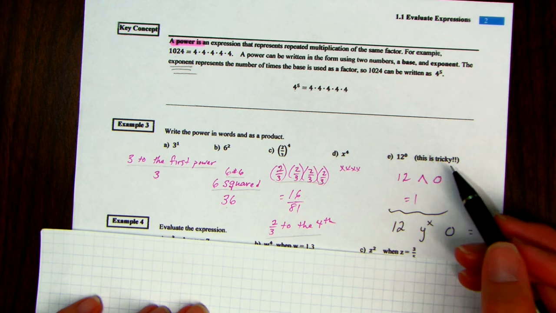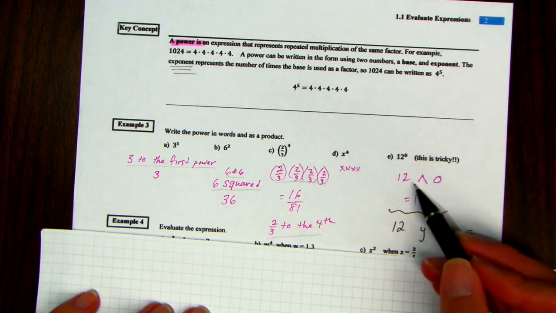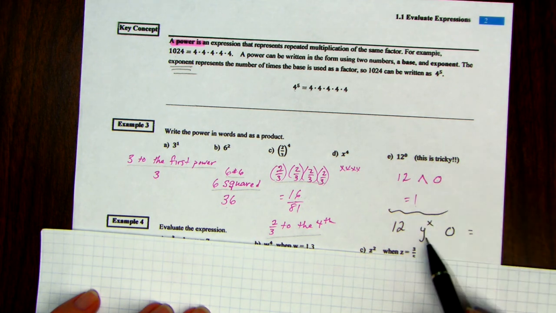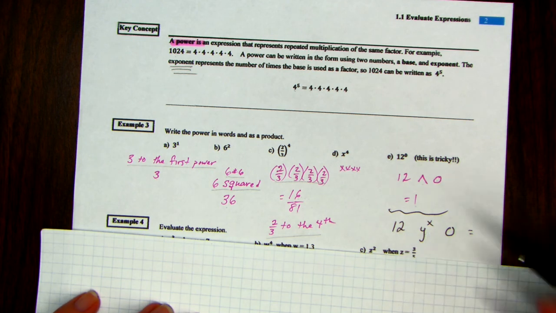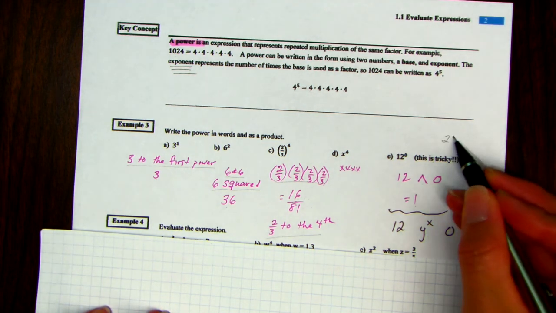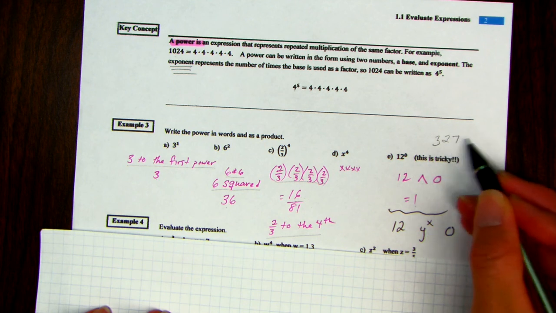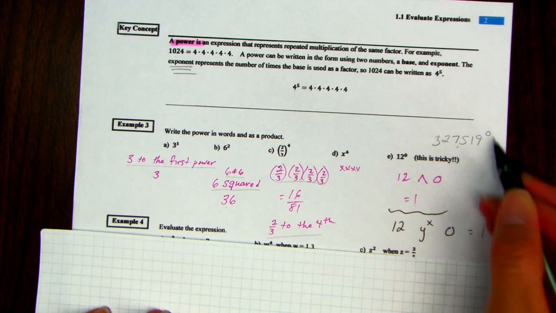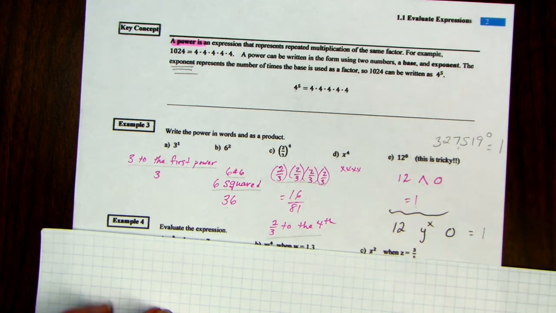This one's tricky. Notice I showed you how to put this in the calculator. This is caret. Some of your calculators have this. 12 to the 0 power is 1. If your calculator doesn't have the caret symbol, it'll have this symbol also. So you write 12, press this key, then press 0, you're going to get a 1. Anything to the 0 power is always 1. So you can have like 3, 2, 7, 5, 1, 9 to the 0 power. That's going to equal 1.